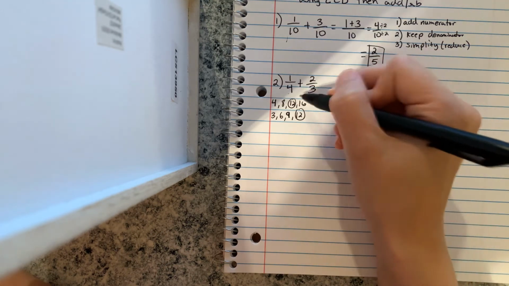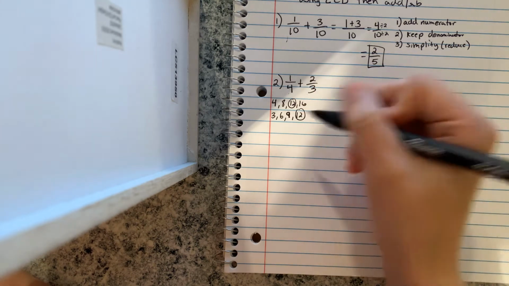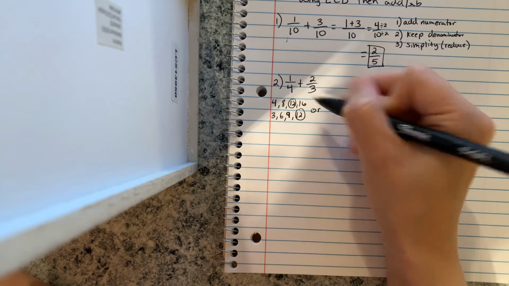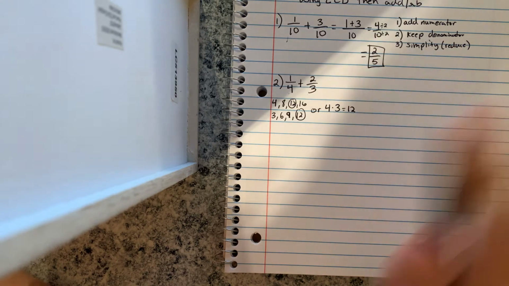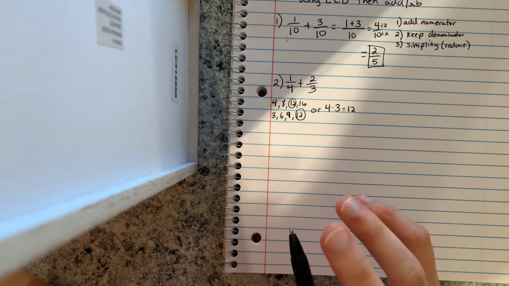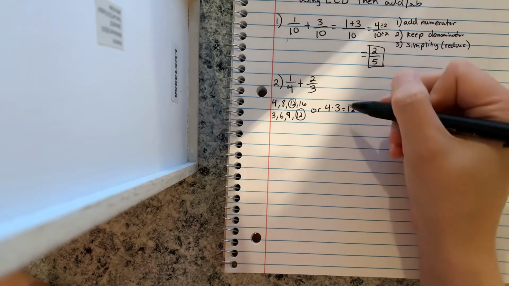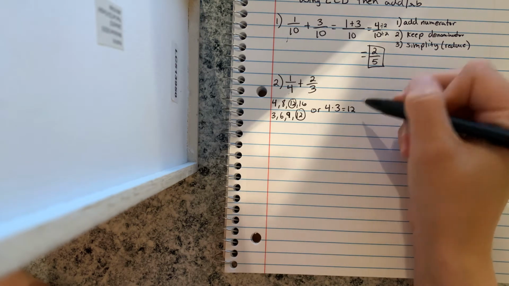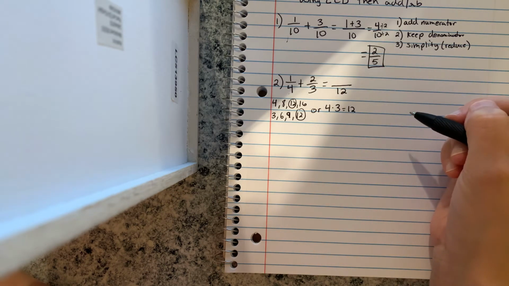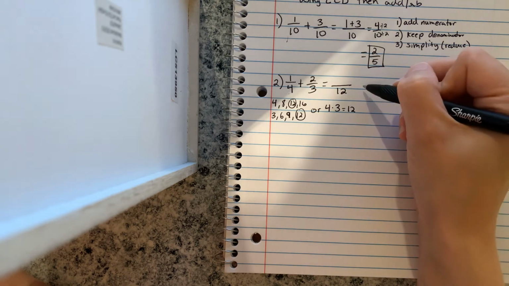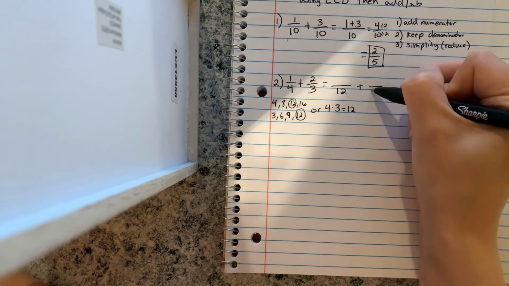Another way is to just multiply the denominators together, which is a little bit quicker. It just doesn't always give you the smallest one. If it's asking for the least common denominator, it may not be the smallest one, but 12 does work out in this case either way. So that's what we're going to use as our bottom part for both of them.